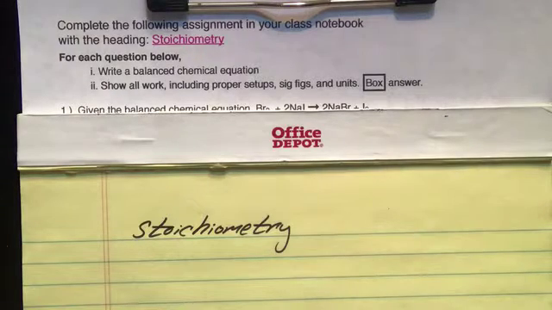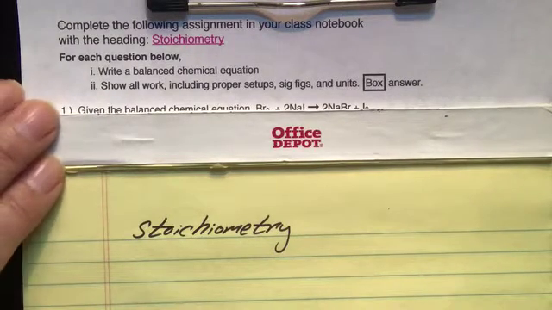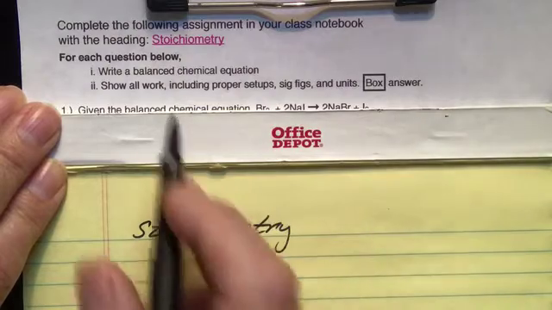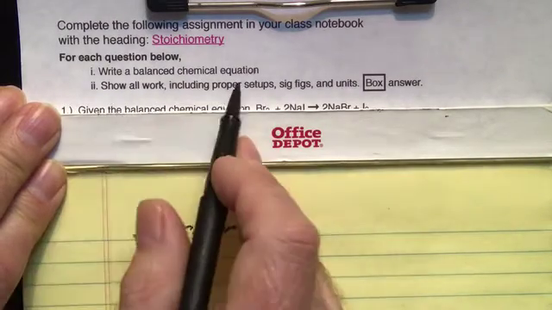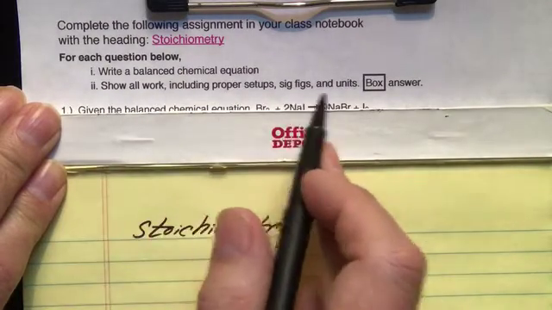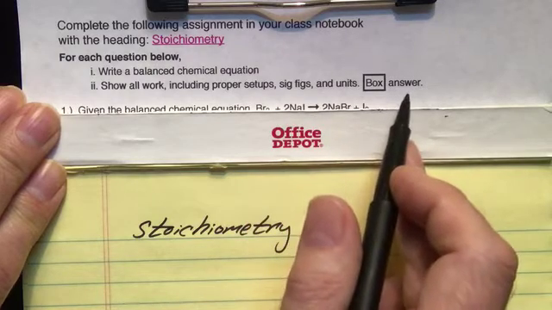Okay, let's do a couple of the homework problems. Now for each, you're instructed to write a balanced equation and to show all work, including proper setups, sig figs, and units. Box your answers.